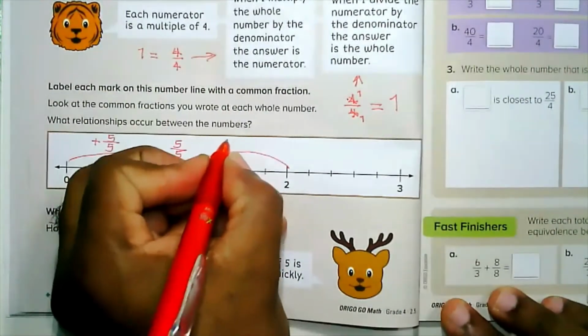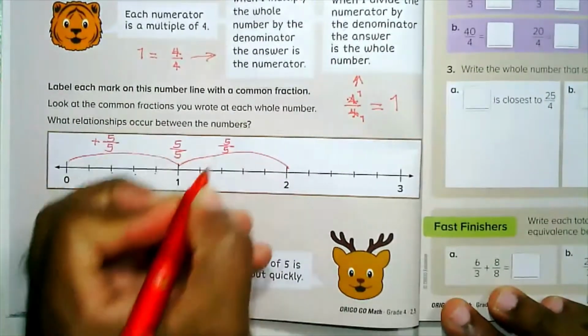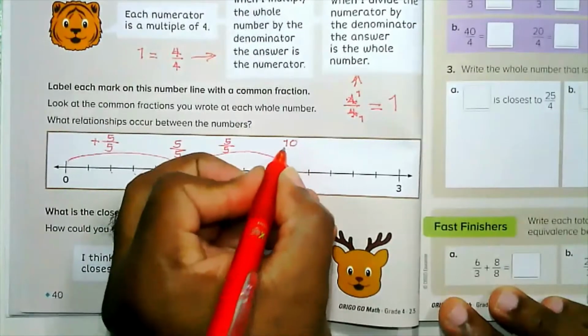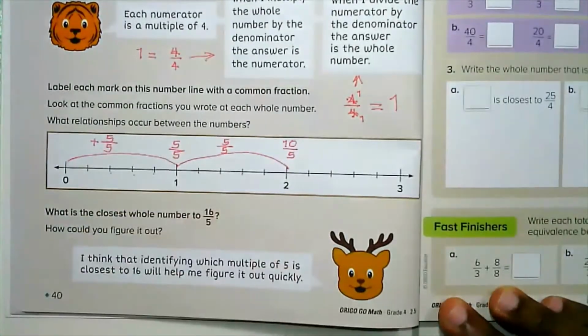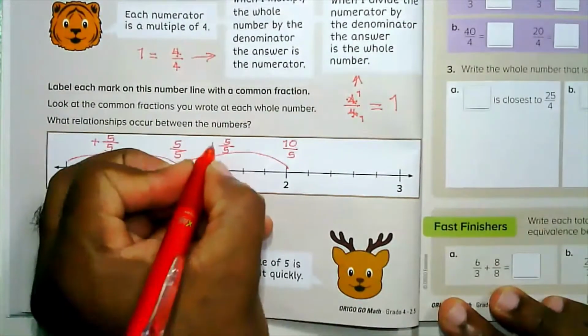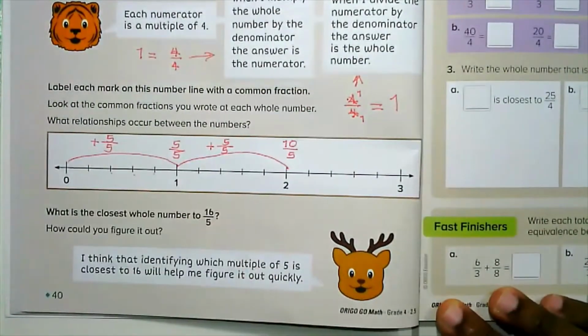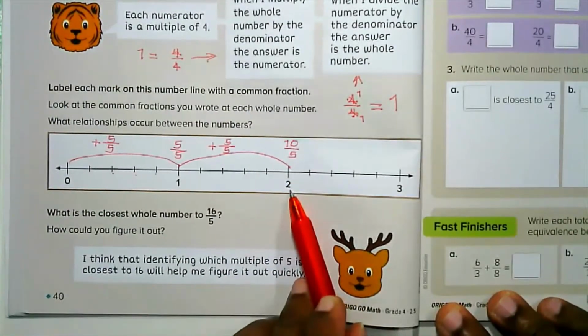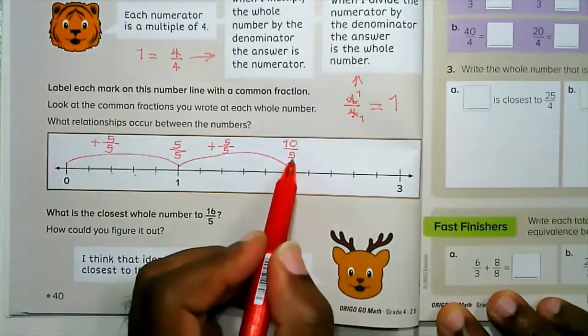Now let's make another jump. That is another 5/5, which will be equal to 10/5. This is plus another 5/5. So it will be 10/5, which is equal to 2. How many 5 in 5? 1.